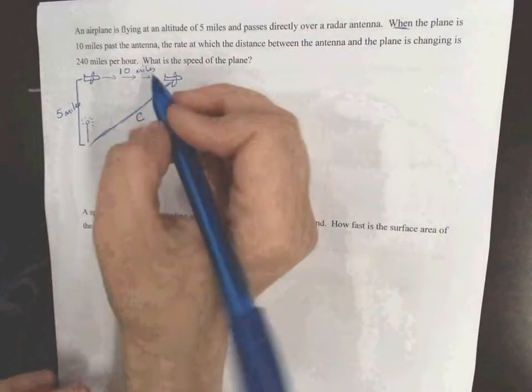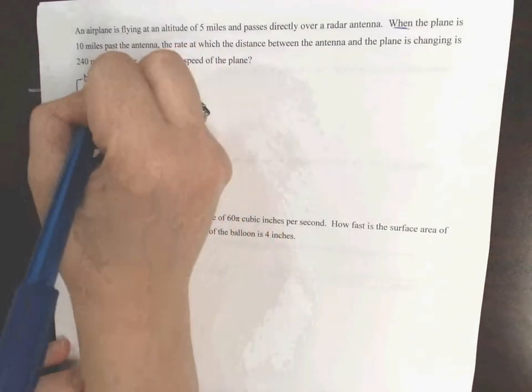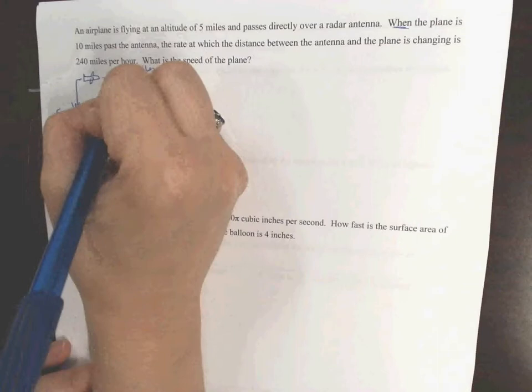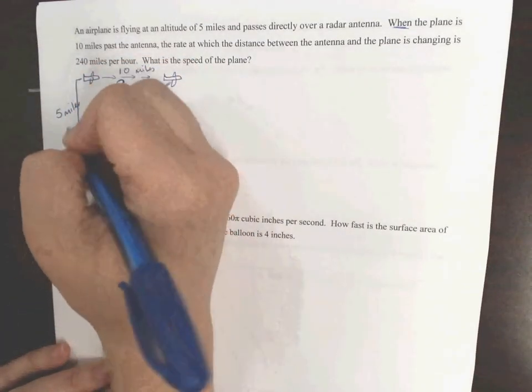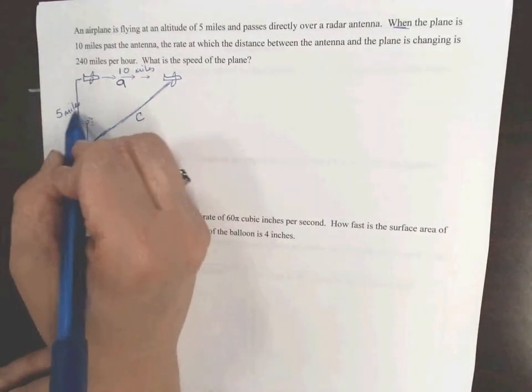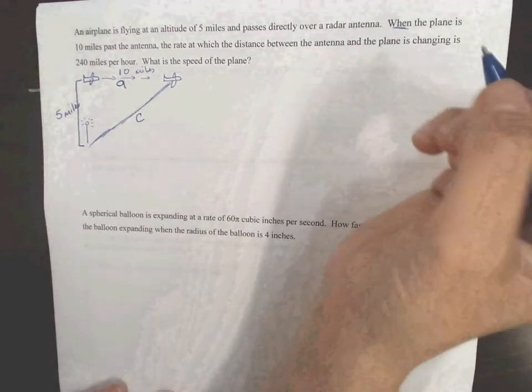Okay, so let's give ourselves some variables here. I said this looks like a triangle. I'm going to call that C. I'm going to call this length of this triangle A. And then this can be my B if I want to think about it that way. But that is going to be a constant. It's going to be 5 miles consistently.